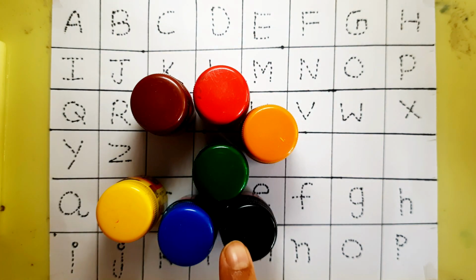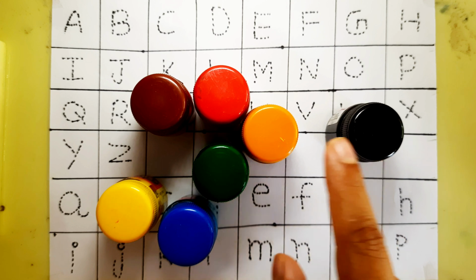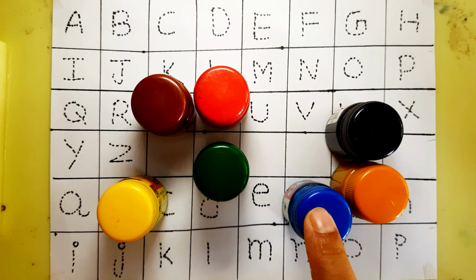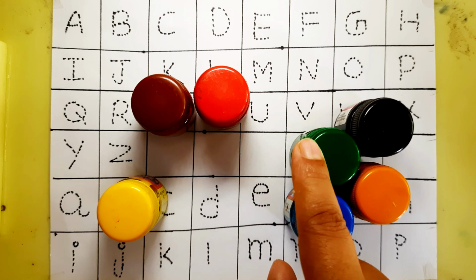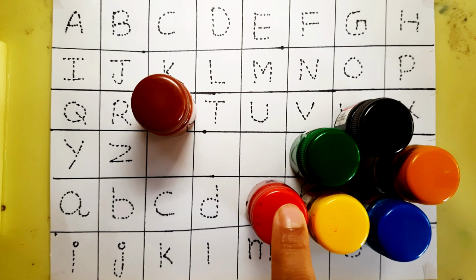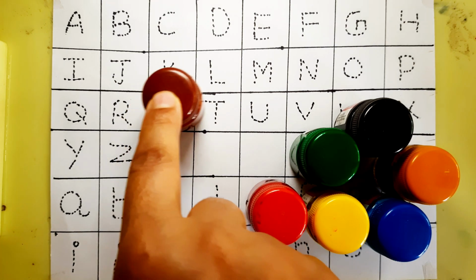Let's learn some colors. Black color, orange color, blue color, green color, yellow color, red color, and brown color.